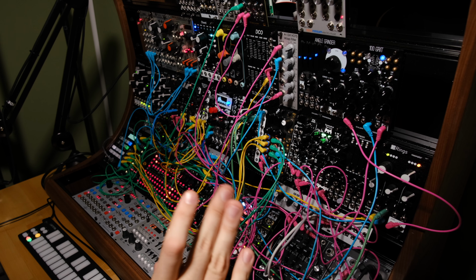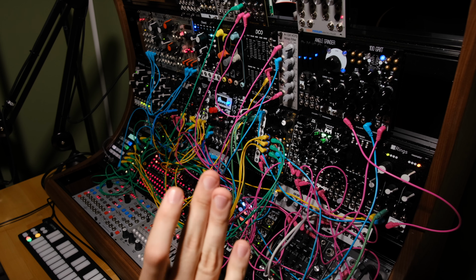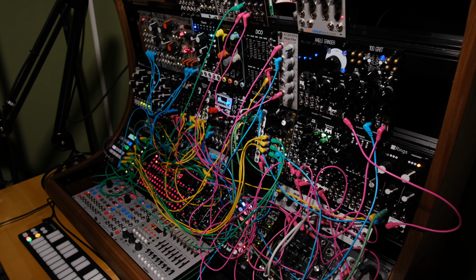I don't know if this is specific to this patch or specific to my module. I have found it to be pretty noisy, so we'll probably turn this up and down as we play with it, but let's see what this sounds like. And one more time for good measure.